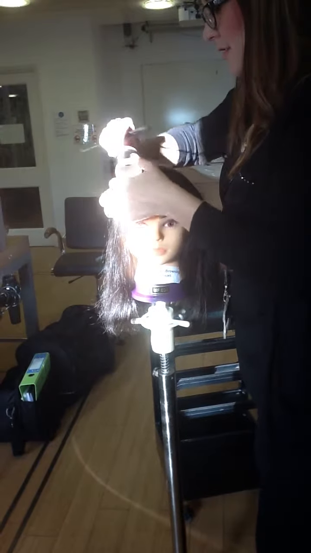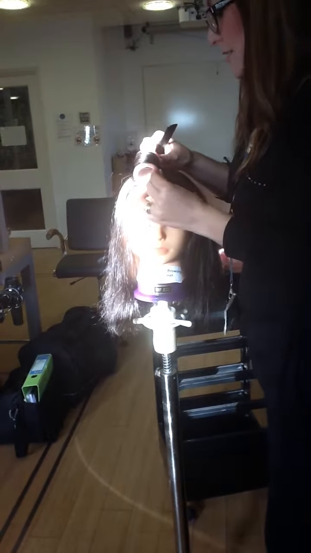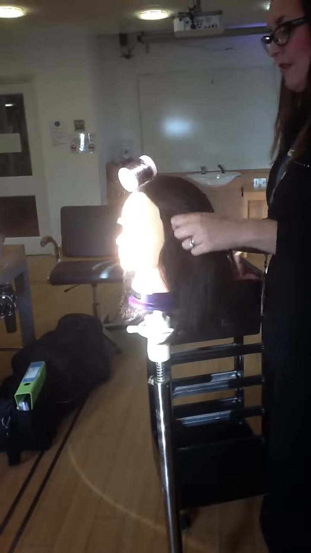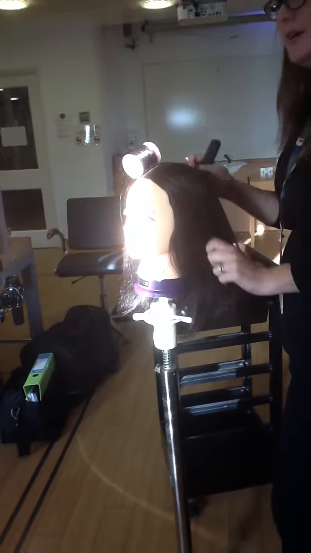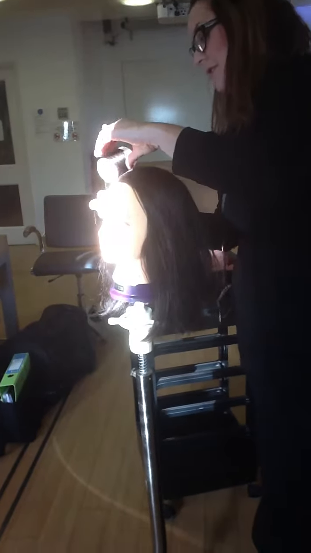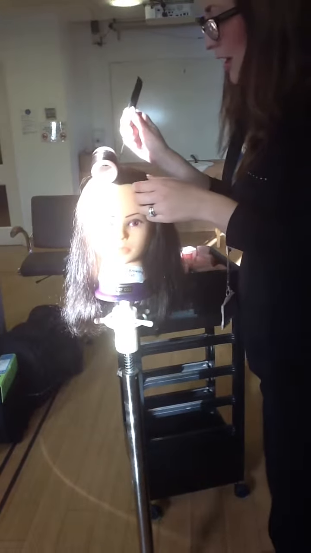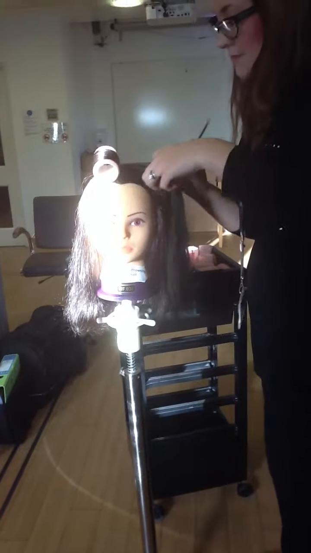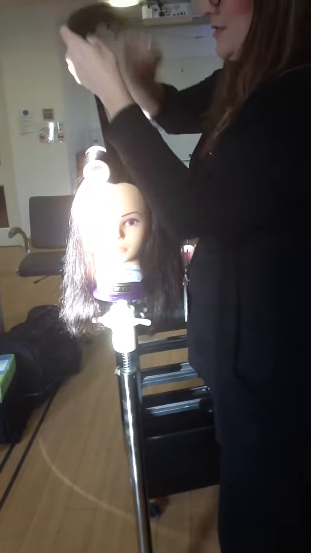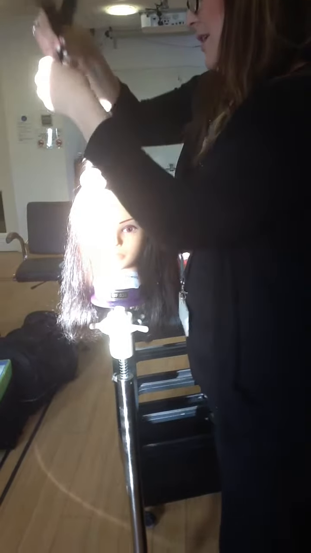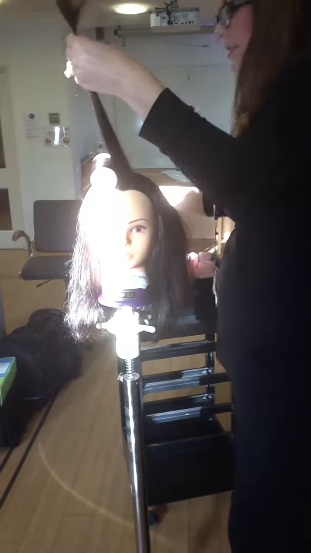Nice clean sections, and as you can see there, that roller is sitting nicely on the base. It's not dragging, we're not having any root drag there, it's sitting exactly where it should. And I think one of the most important things, other than tension, is picking the right size of section to start with.